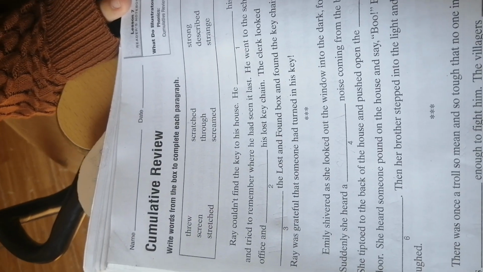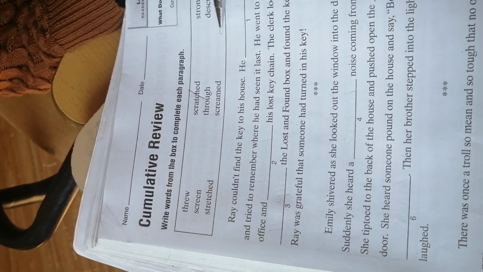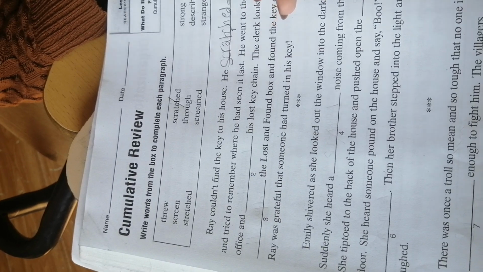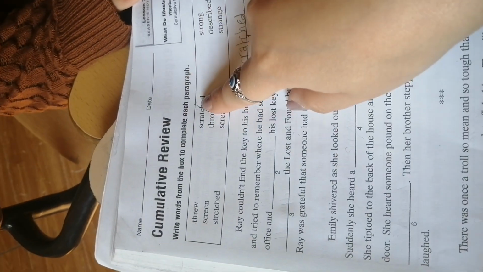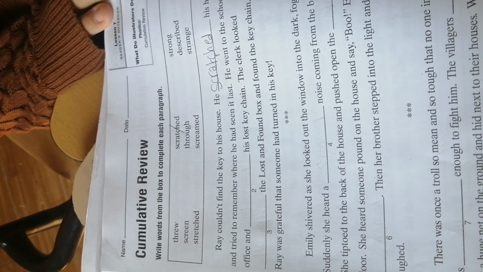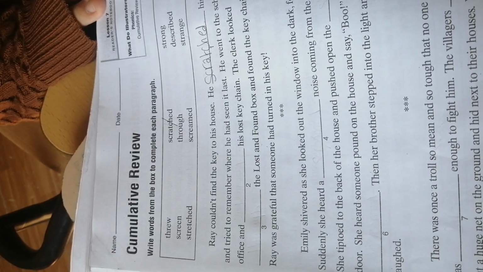So what we're going to do is that I'm going to cross this out and I'm going to write the word scratched. So let me tell you why I'm crossing this word here. So when I get back again to the other answers, I don't answer the same thing twice.